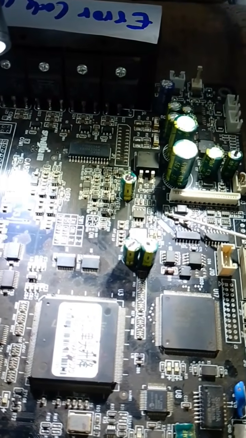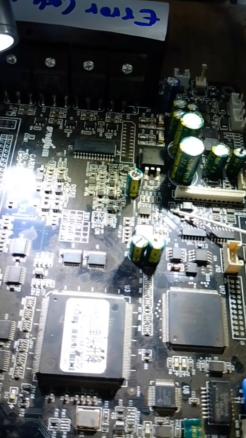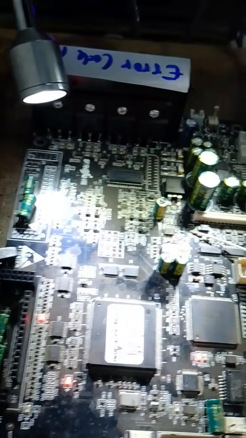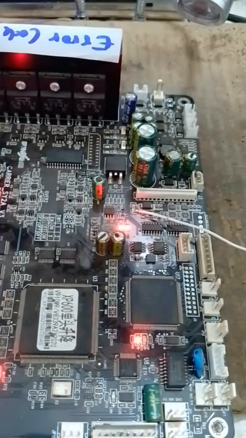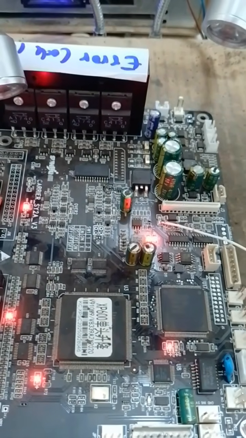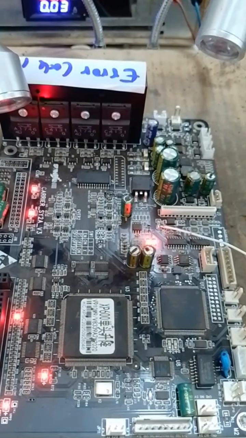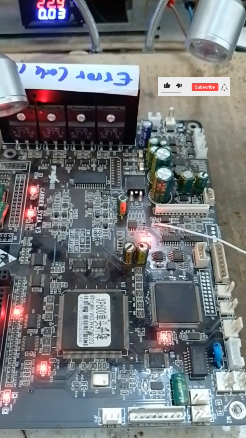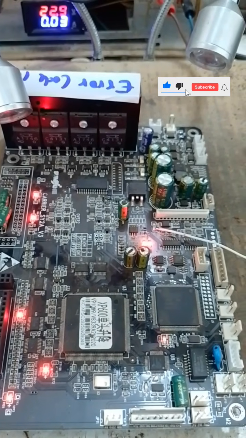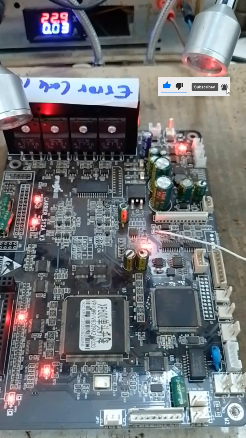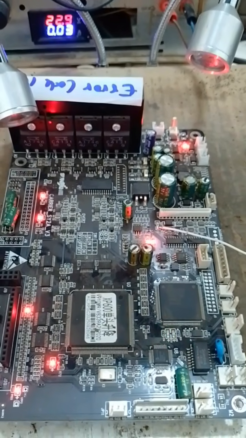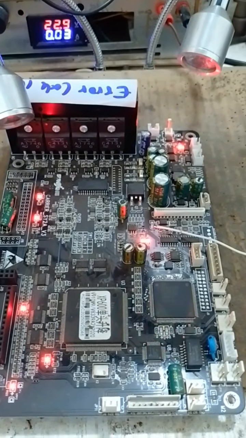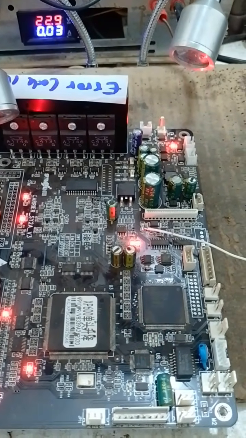I want to test it now after changing the resistor. Let's see what we have here. Let me turn off the light so that we can see the LEDs clearly. Let's see it. Yes, yes, yes. It works. The error is fixed. So this is how I fix the error.